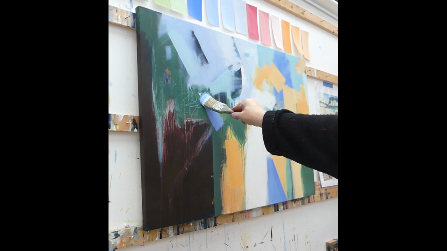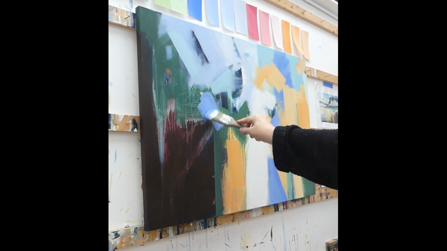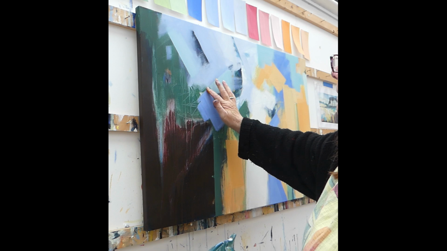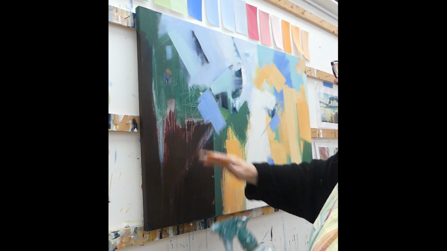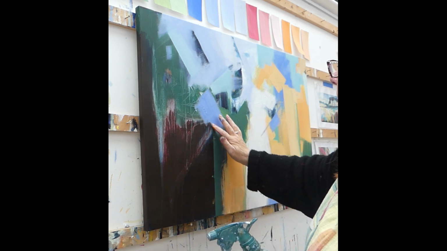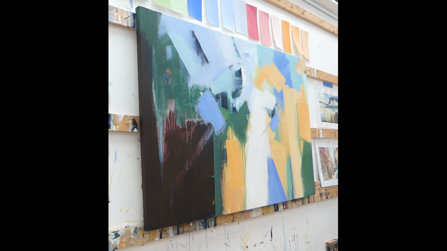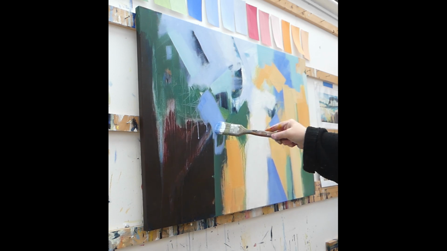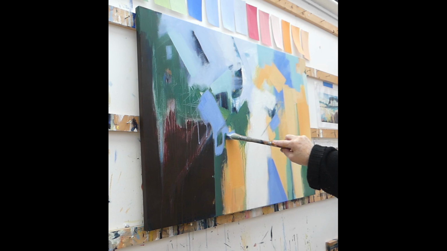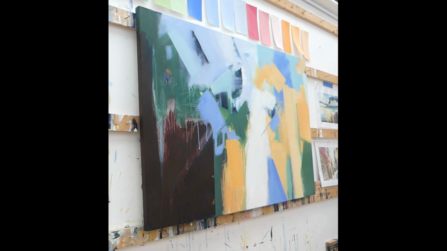Using different tonal values, different colours with different colours, keeping an eye on the forms and the tonal forms that are appearing. Like at the moment you can see those three dark shapes in amongst the blue. I'm not sure about them yet, but that doesn't matter. I'm going to keep working on top.